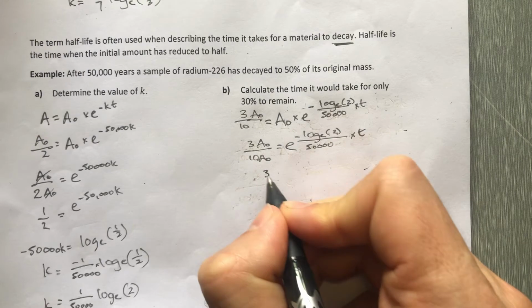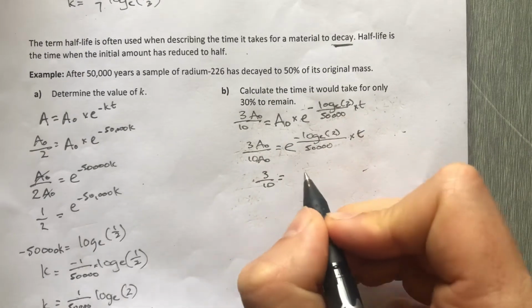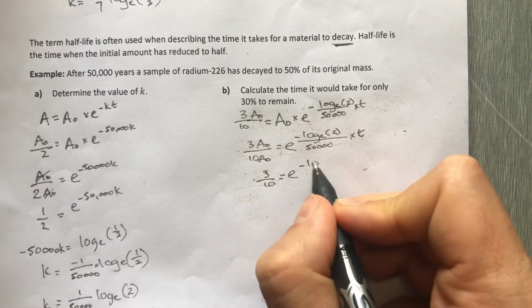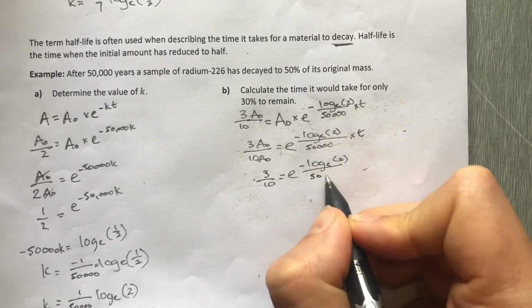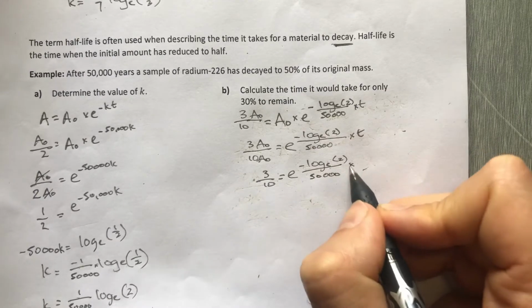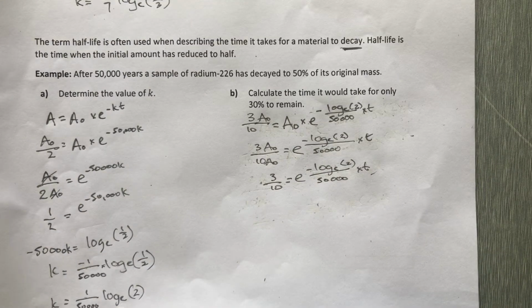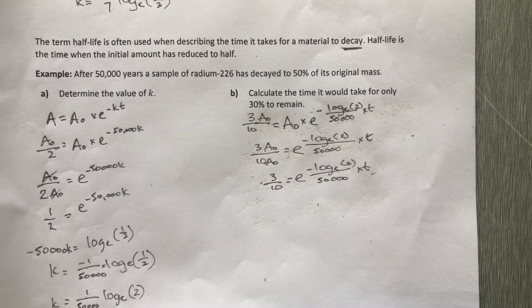So we're going to be left with this. Okay. Now we want to solve for t. So we need to make sure we rearrange this to be able to do that.